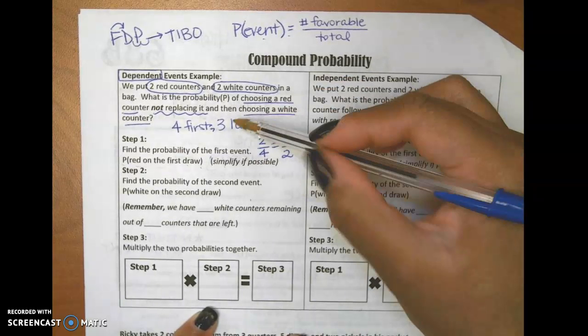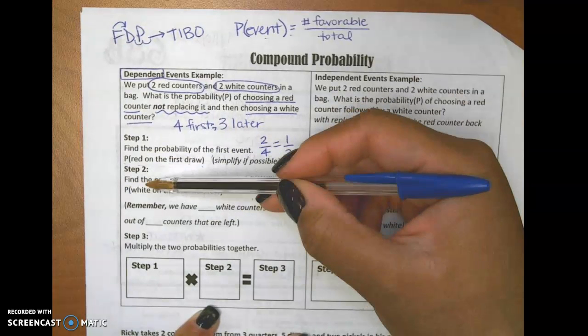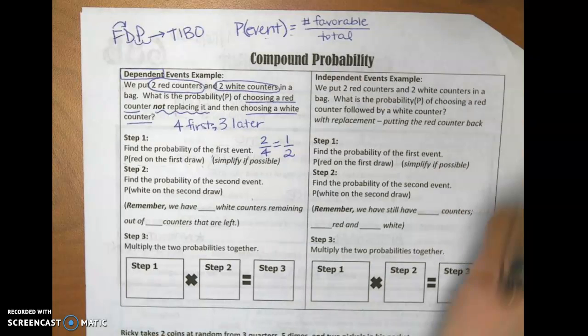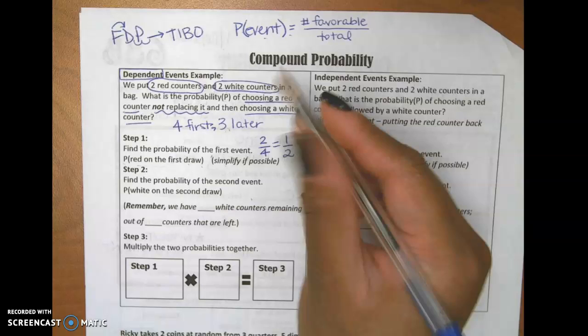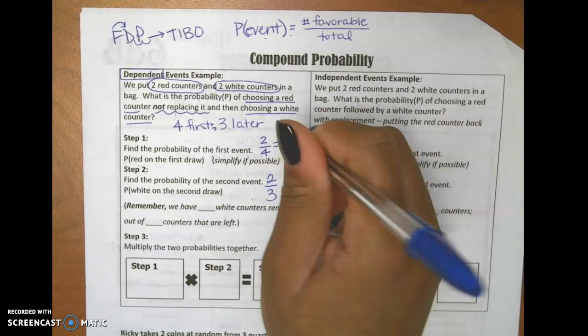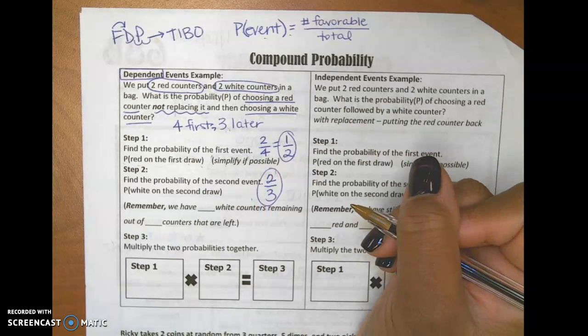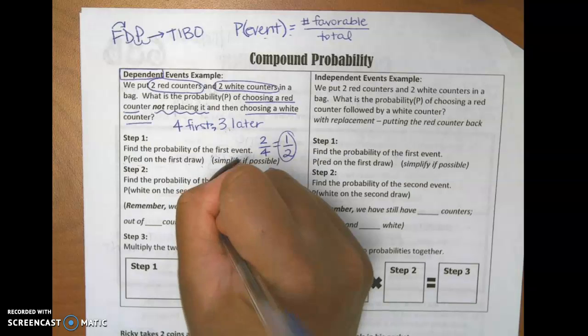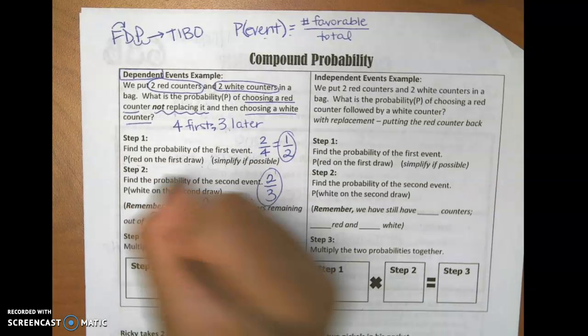Okay, I took out a red counter. Now it says the second event. What's the probability of getting a white? How many are white? 2. It's just 2/3, because I don't have 4 counters anymore. I have a half for the first event and 2/3 for the second. Remember, we have 2 white counters remaining out of 3 in the whole group.